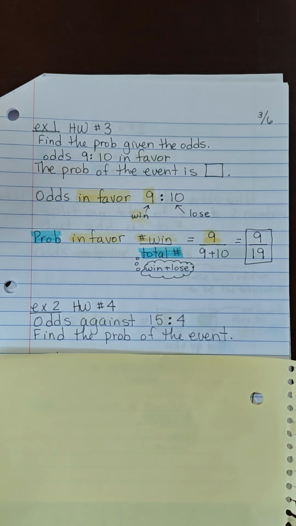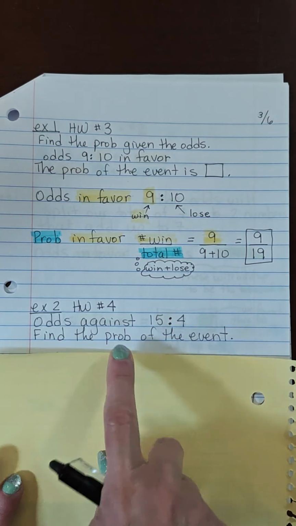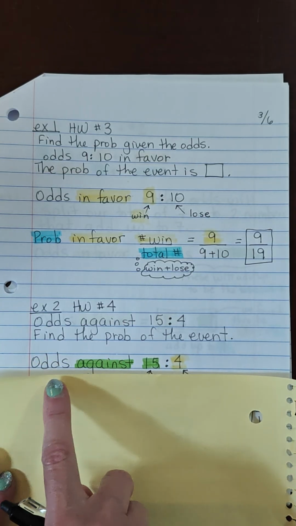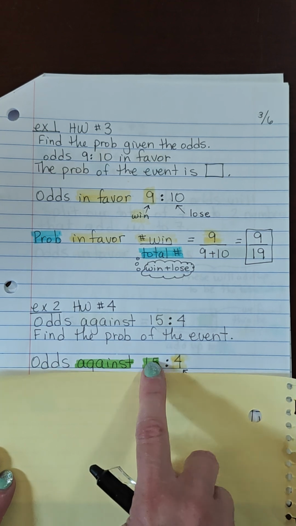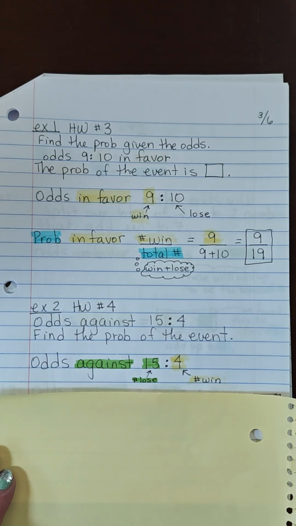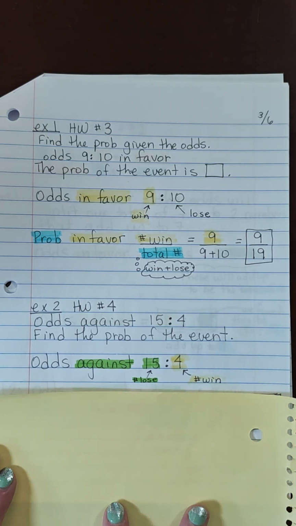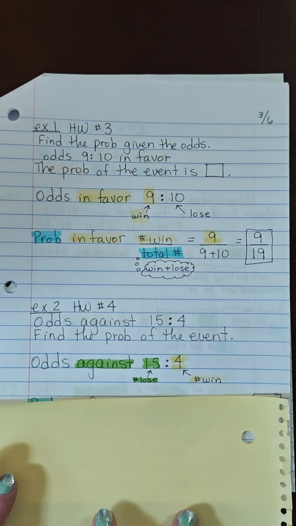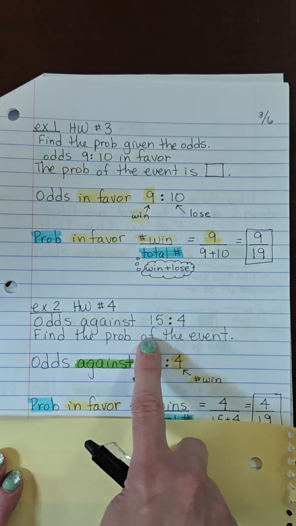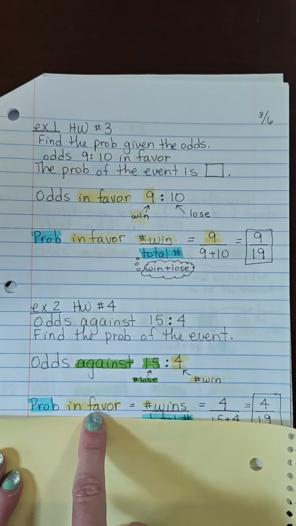All right, so homework 4. The odds against something is 15 to 4. Find the probability of the event. Now, this is implying that it's the probability in favor. Okay, so the odds against are 15 to 4. That means this first number is my against number. That's my lose number. Then 4 is my win number. This is the probability in favor, so the probability of the event happening.